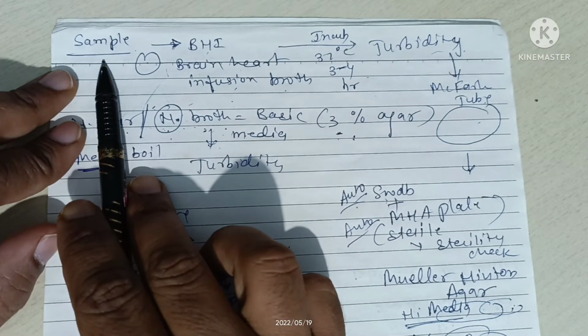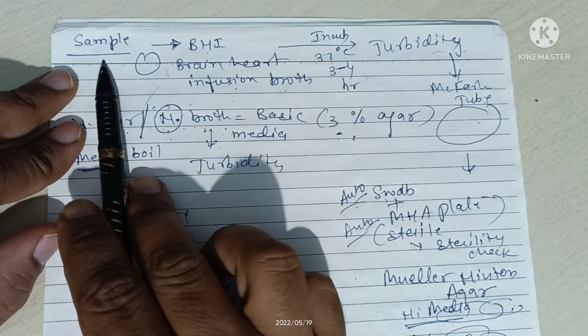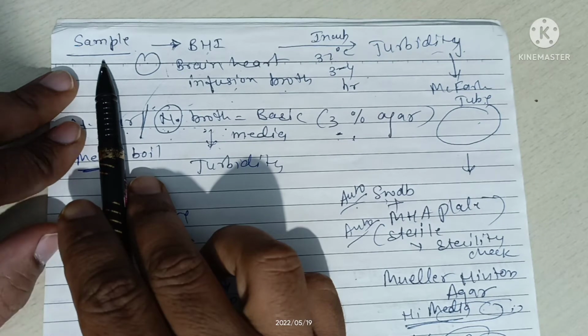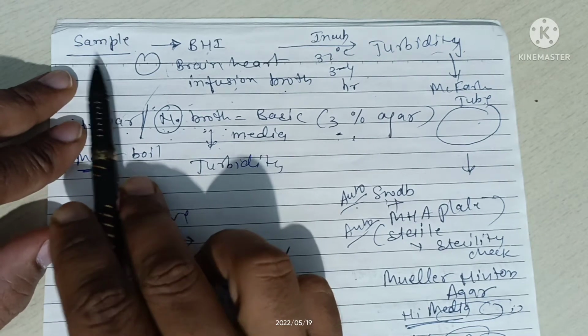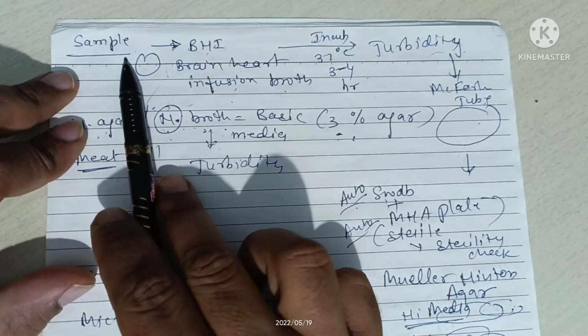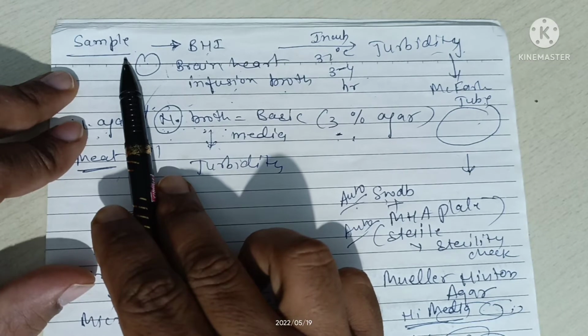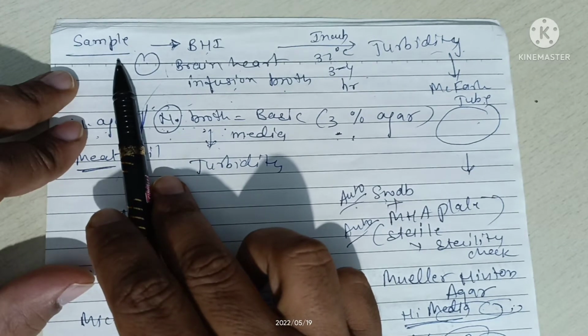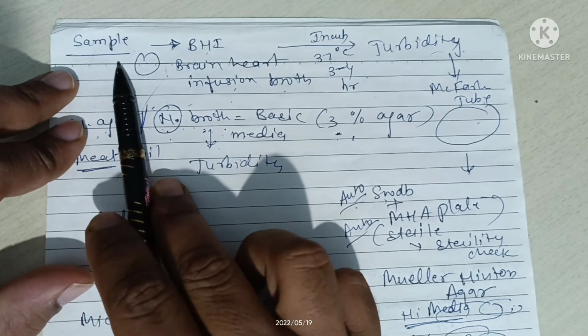It should be collected and immediately placed at 4 degrees centigrade in the refrigerator, or transported in chilled material. The sample is collected either by swab or as a whole sample, then transported in a refrigerator or chilled at 4 degrees centigrade.